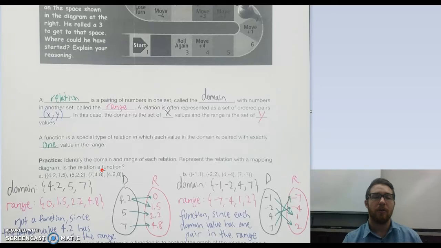As far as the mapping diagram goes, that's a little bit easier than it sounds. A mapping diagram just means I put all of my domain values in one group, so in my domain I have 4.2, 5, and 7, and all my range values in the other group: 0, 1.5, 2.2, and 4.8. What it means to map from one value to the other is that if I start with a domain value of 4.2, I see from my relation that 4.2 used a range value of 1.5, so I draw an arrow from 4.2 to 1.5. For my next pair, I have 5 and 2.2, so from 5 I go to 2.2 in the range. If I start from 7 in the domain, I'm mapping that to 4.8 in the range. And 4.2 we see again maps also to 0.